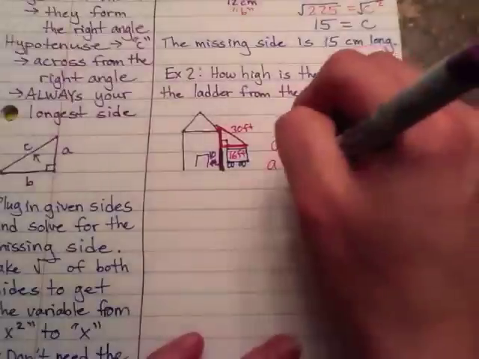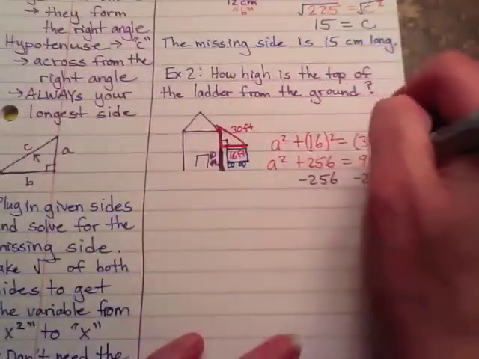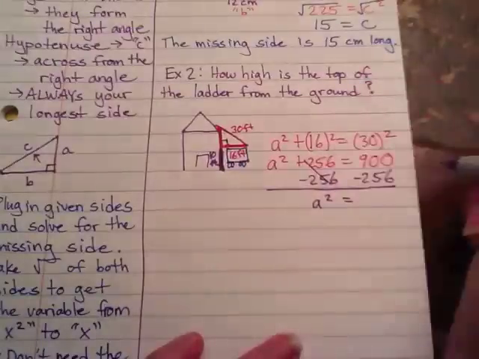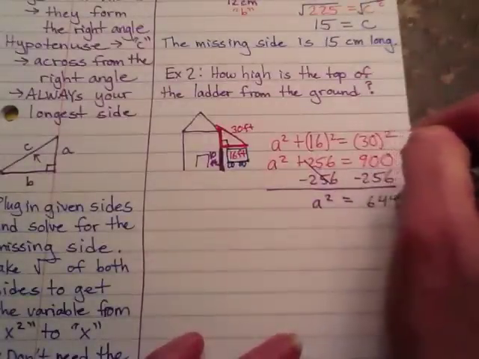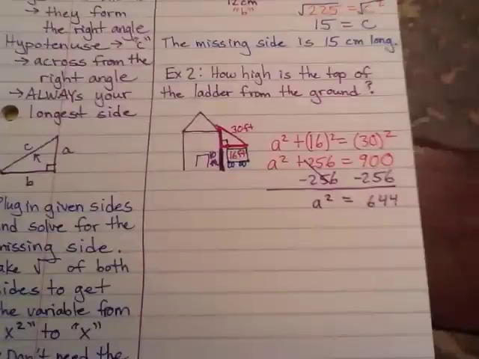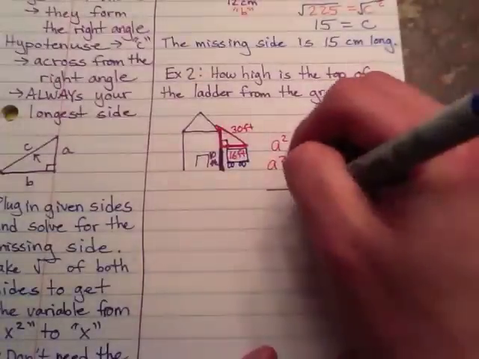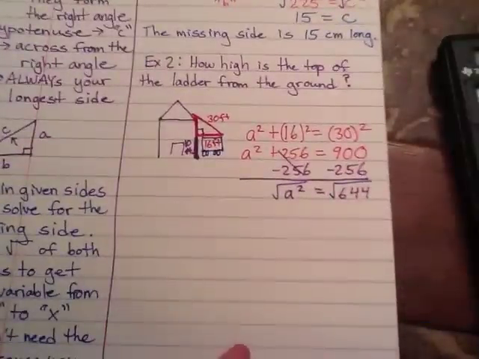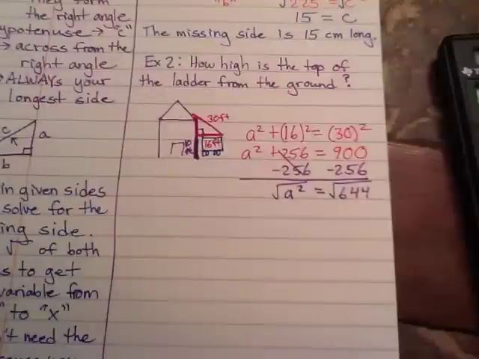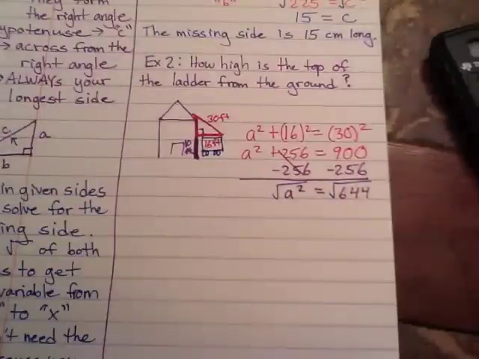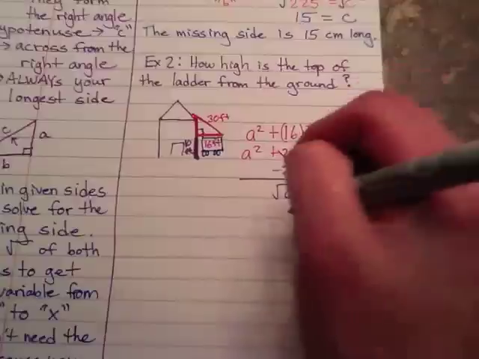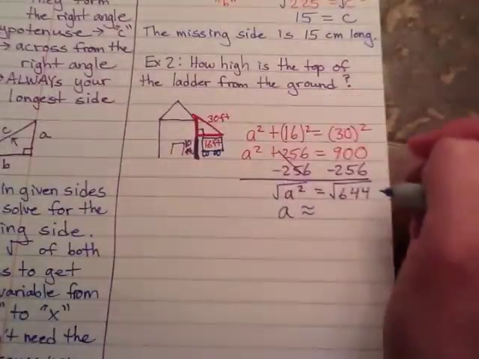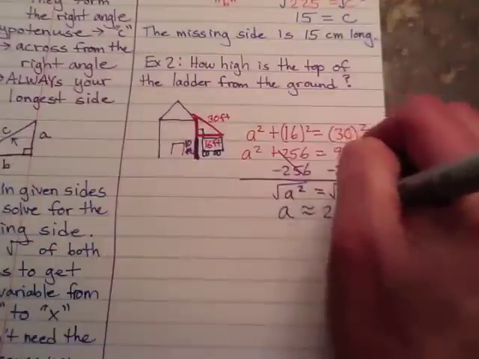And now I'm going to solve for A. And when I go to solve for A, I need to subtract 256 from both sides. Now I have A squared equals 644. And then in order to get just A, I need to take the square root of both sides. And I don't know that 644 is a perfect square, so I'm just going to grab my calculator, put in 644, take the square root, and round it. It said to round to the nearest tenth. So I have A is approximately 25.4.